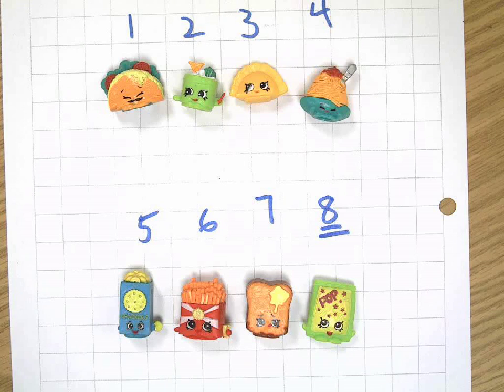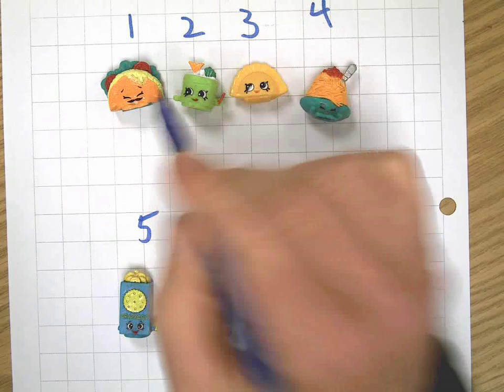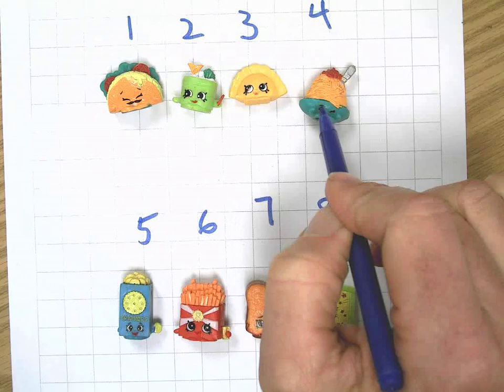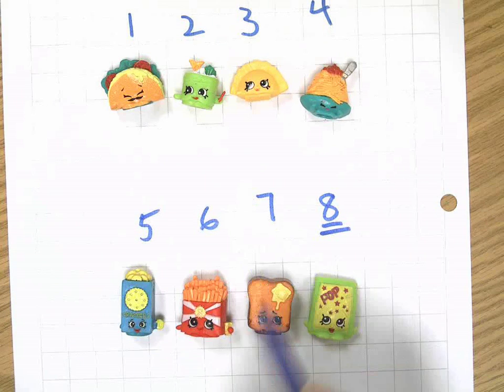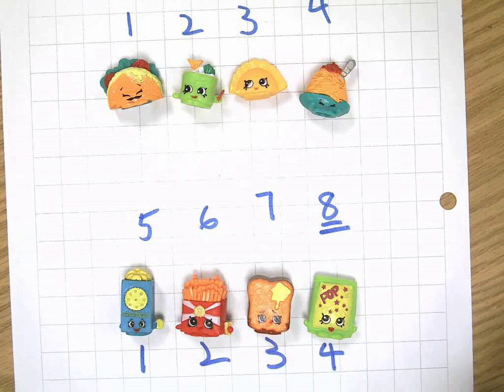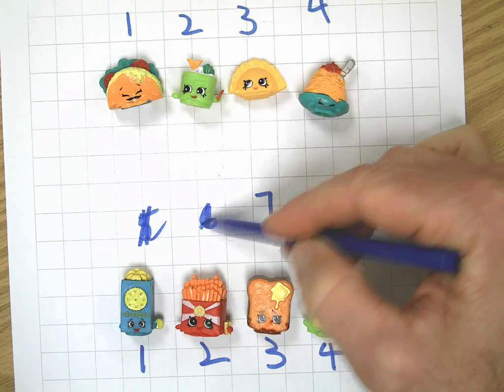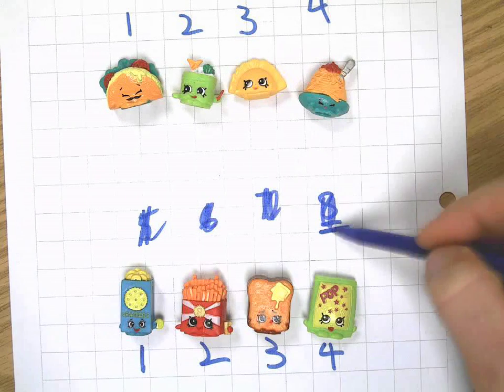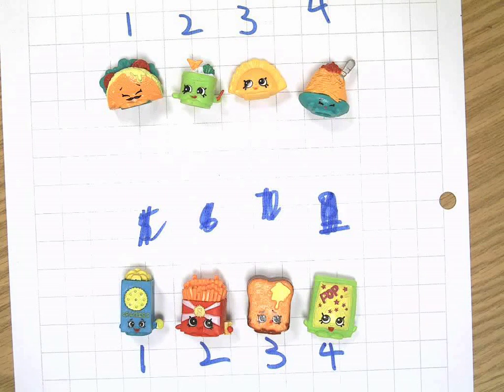Hey, that looks like we have them split in half. We have 1, 2, 3, 4 right there. And we have 1, 2, 3, 4 down there. So now we have 4 and 4, and that makes 8.